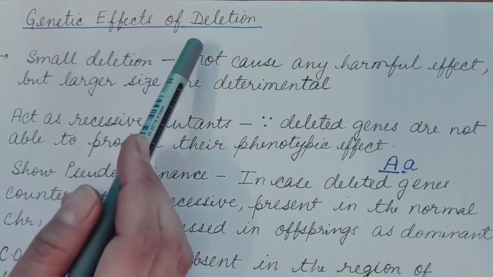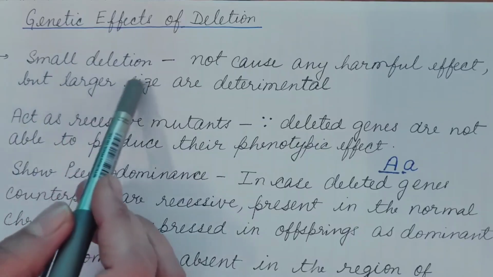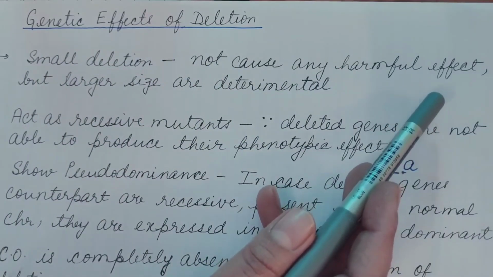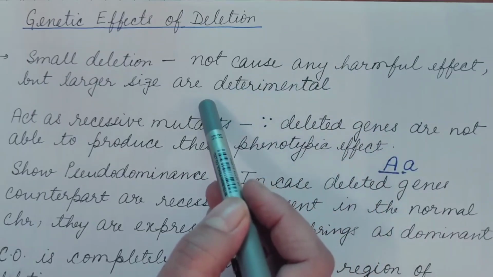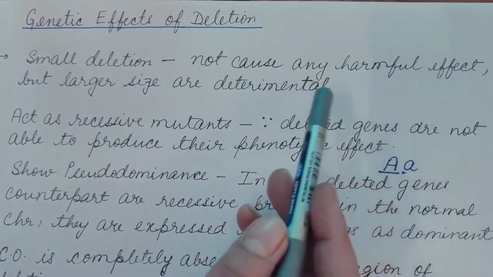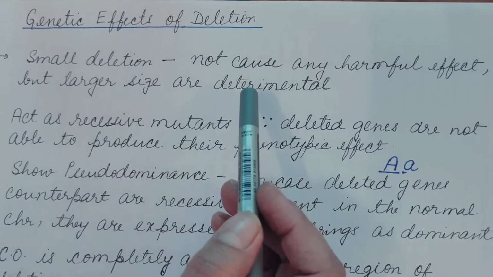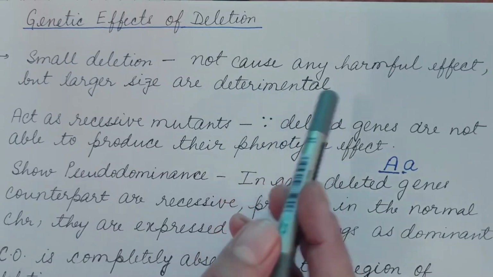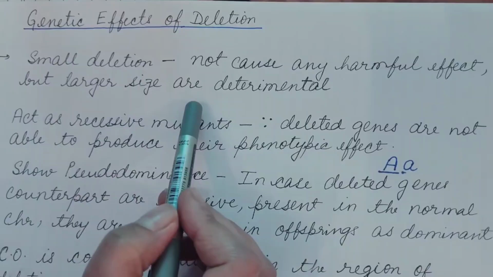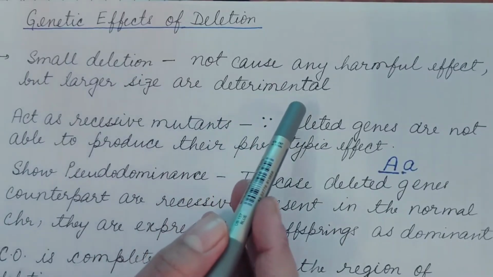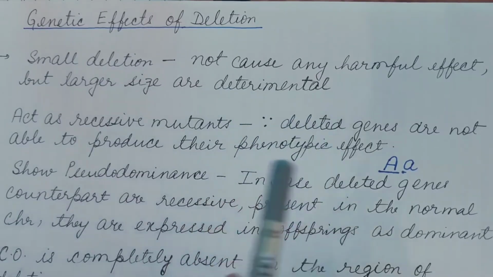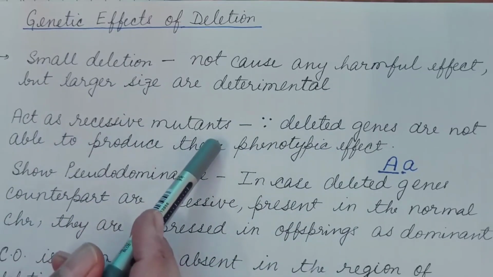Now let us see the genetic effects of deletion. If the deletion is small, then it does not cause any harmful effect, because a small deletion does not cause any detectable morphological change in the chromosome. Hence, no harmful effect is seen. But if the deletion is of larger size, then it is detrimental, or harmful, for the organism. It acts as a recessive mutant.